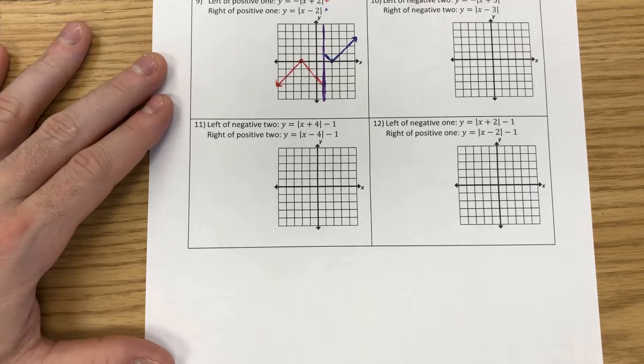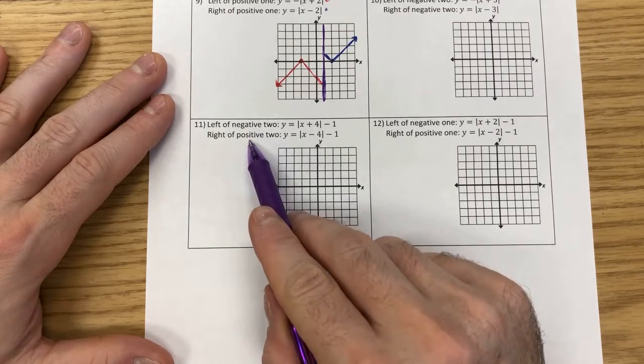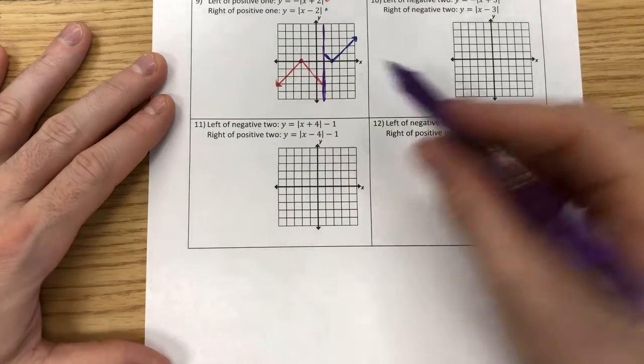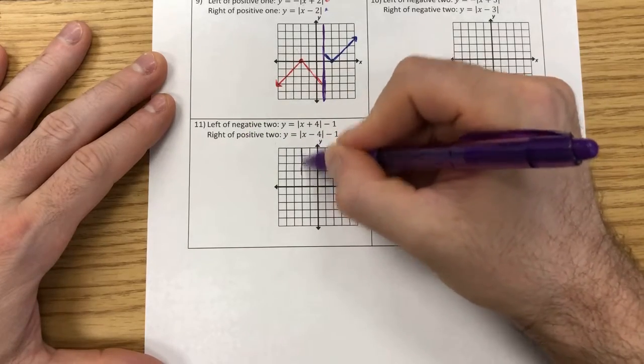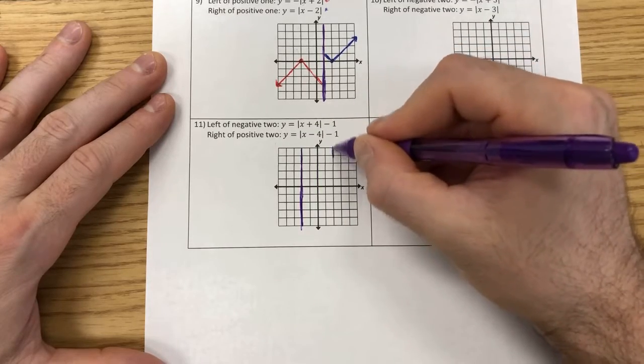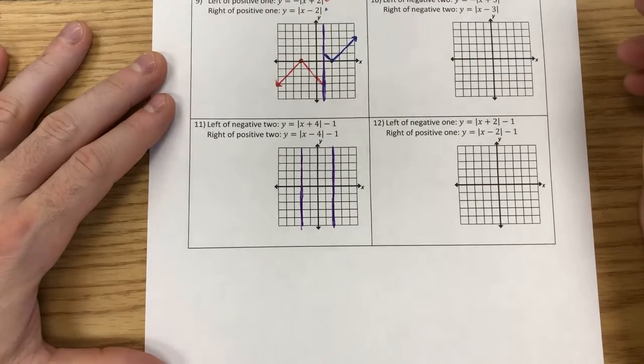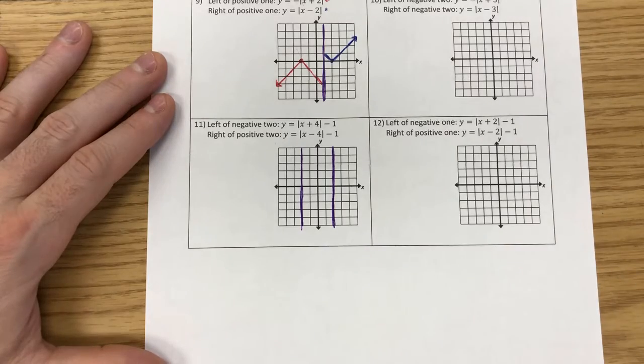Okay. Now the last one's a little tricky. So take a moment, pause the video, see if you can solve this one on your own. Okay. So if you've tried to solve it on your own, you'll notice that these boundaries aren't the same thing. Left of negative 2, which means I'm going to have a boundary right here, and a right of positive 2, which means I'm going to have a boundary over here. Okay, let's see what's going on.